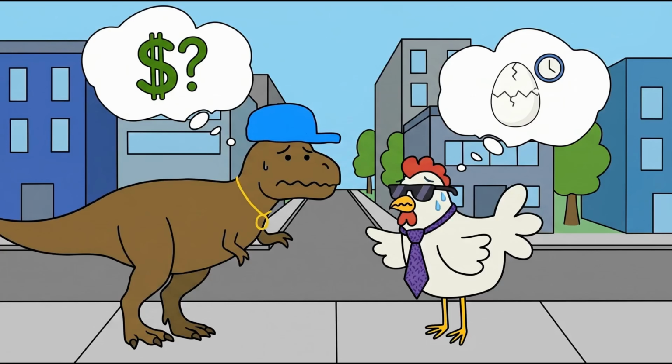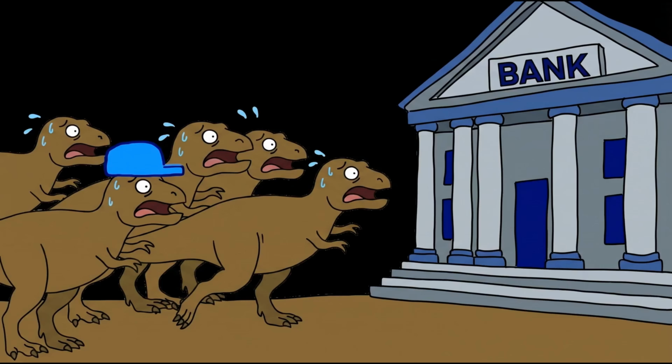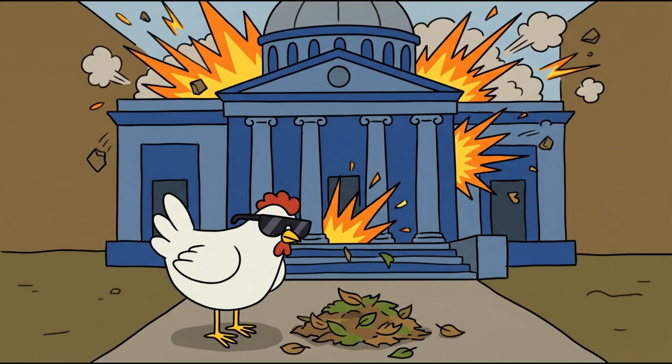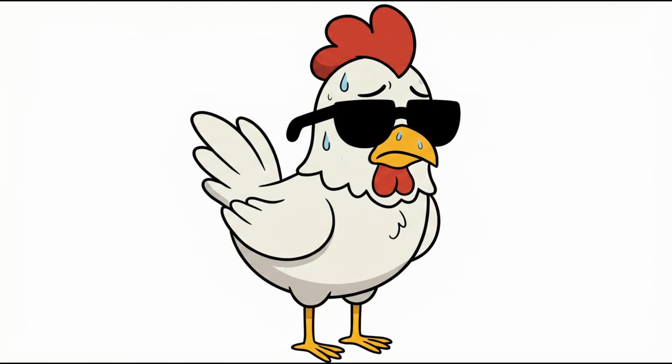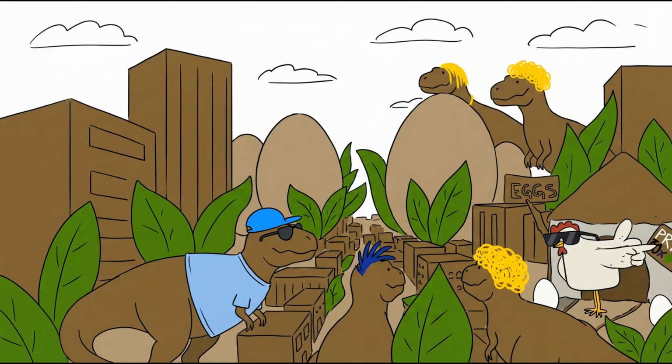But one day, a rumor spread across Dinosaur Town. The bank is out of leaves. Every Dino panicked and ran to the bank on the same morning, all screaming, "Give us our leaves!" Chicken only has the small pile. Not enough. Bank goes boom. Dinosaur Town also goes boom. That is called a bank run. And that is why Chicken always wears sunglasses, to hide how scared she is.